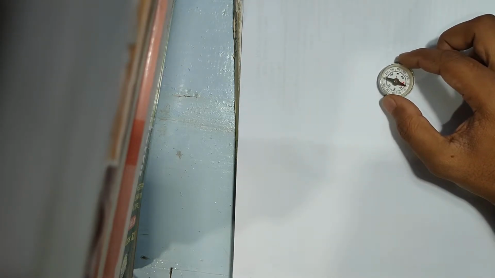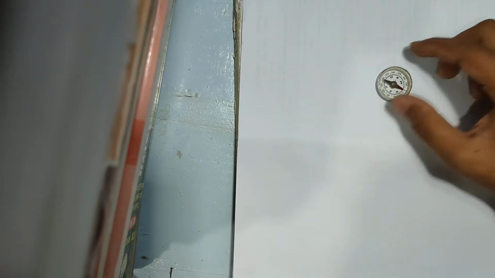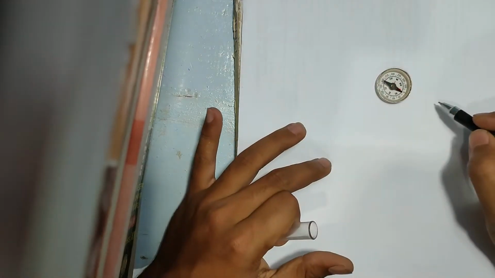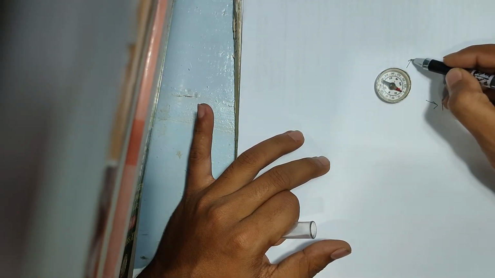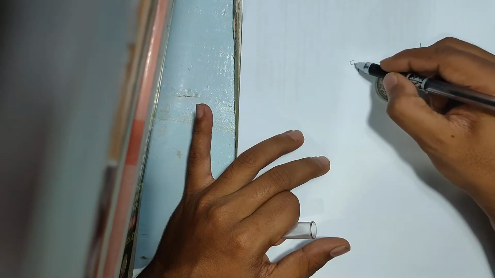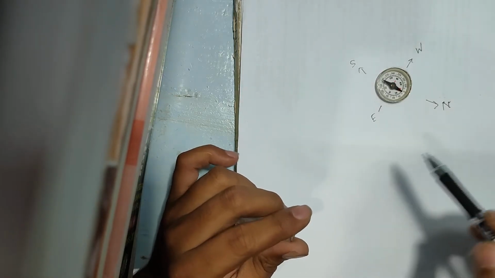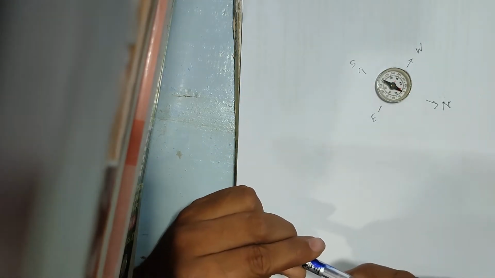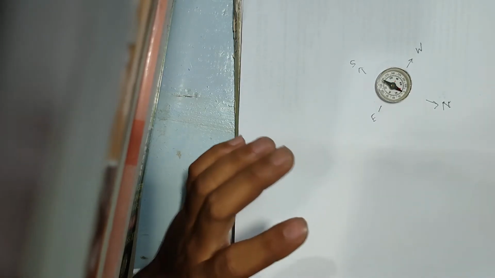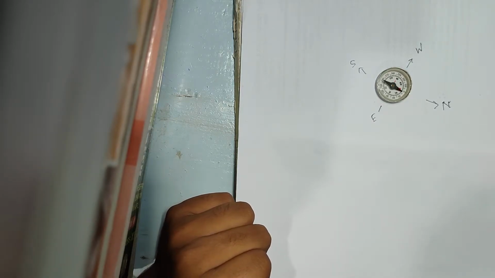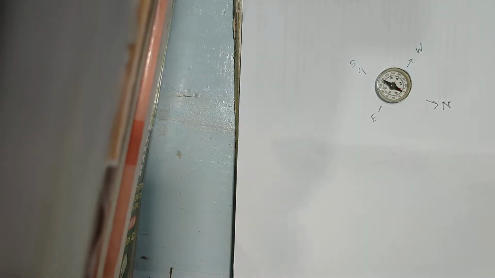So here I am keeping it to find out the different directions. In my home, this side is north. If you see, this side is north, and this side is west, and this side is south, and this is our east. So four different directions are here. The compass is showing these four directions. So we'll see how this compass deflects when it is brought near to any magnet. When a magnet is brought near to the compass, what changes can we see in the needle of the compass? So let's bring one piece of magnet.